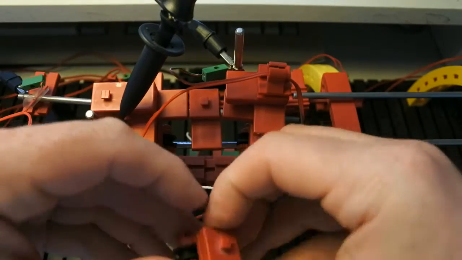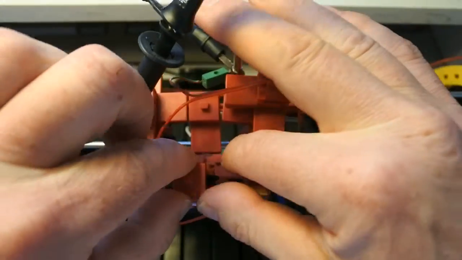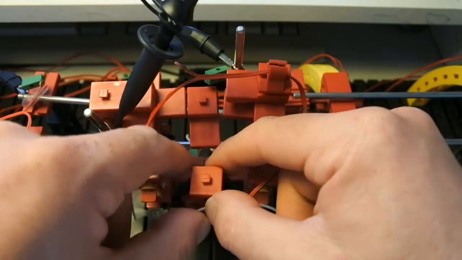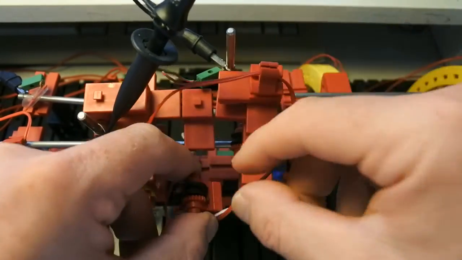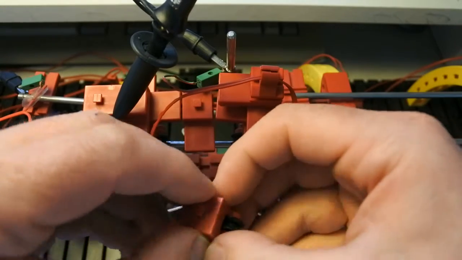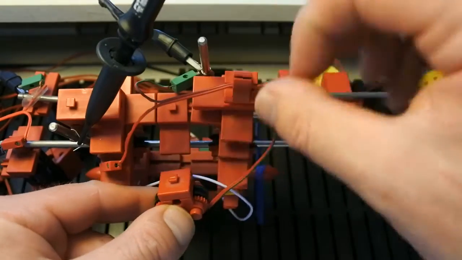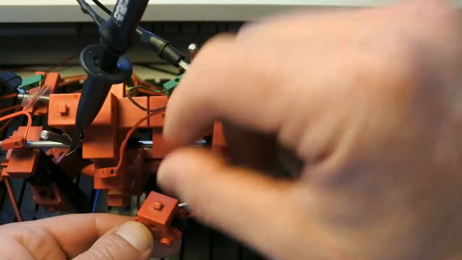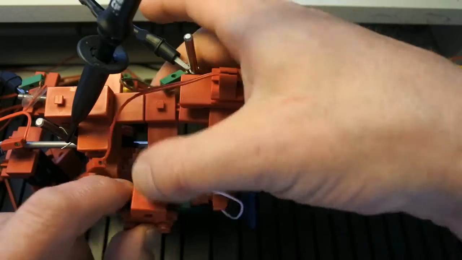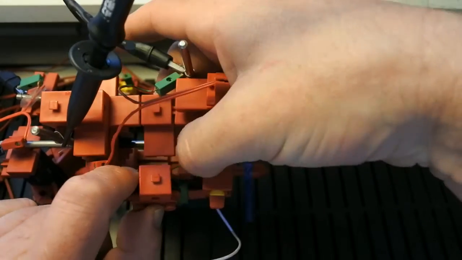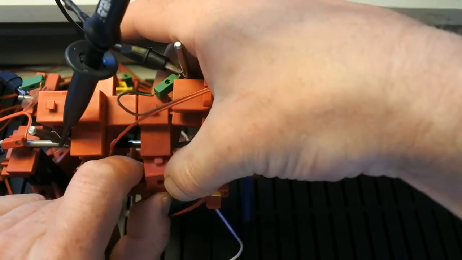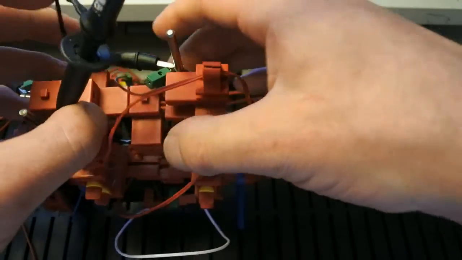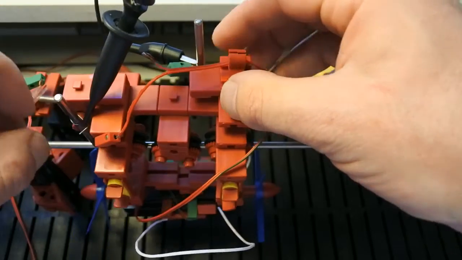So that is one. Putting it in again. Yeah, how to do that? Out is easier than in. There it goes. And this one in.